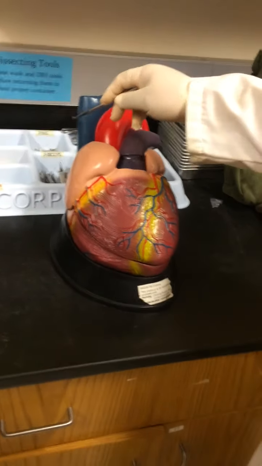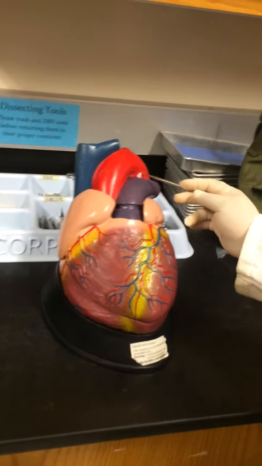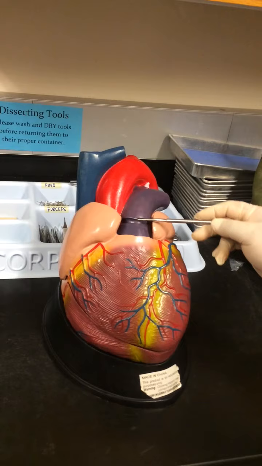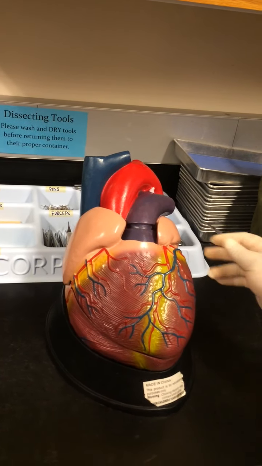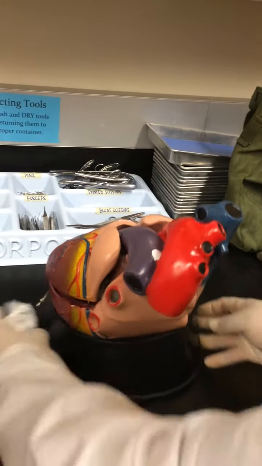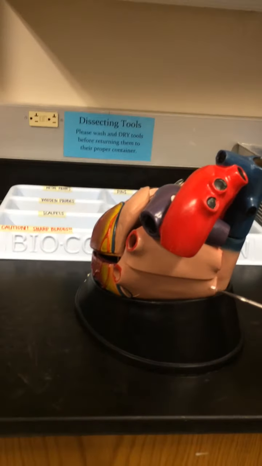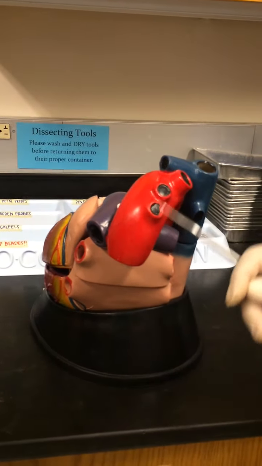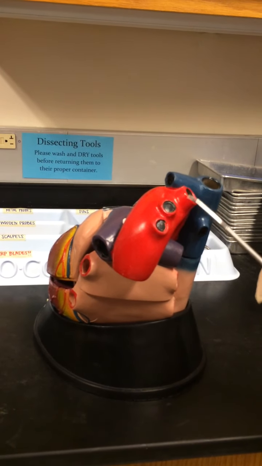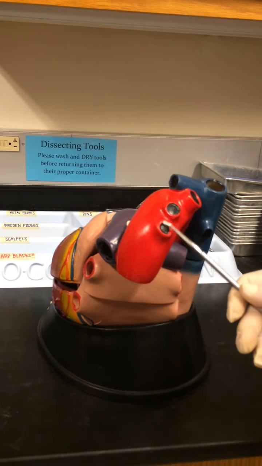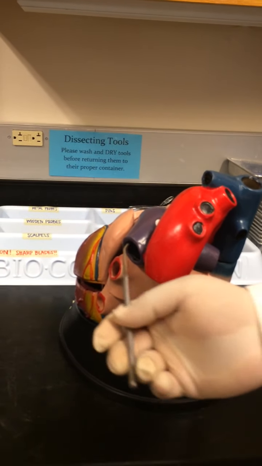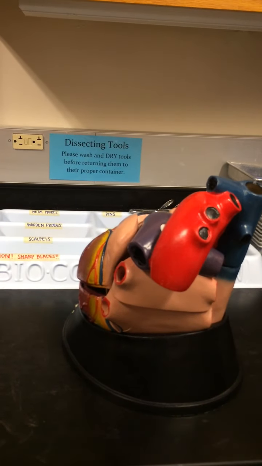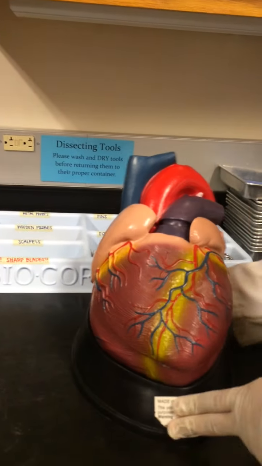Features here. You see the superior vena cava, the aortic arch, the pulmonary trunk, the right auricle, and the left auricle. And then from the posterior aspect, you can see the pulmonary veins, and then you see the branches coming off of the aorta: the brachiocephalic, left common carotid, and the left subclavian. And then here you actually see the split between the pulmonary arteries. So those are the great vessels.